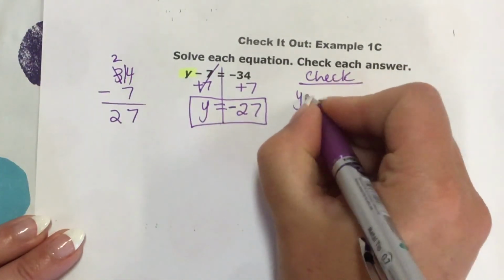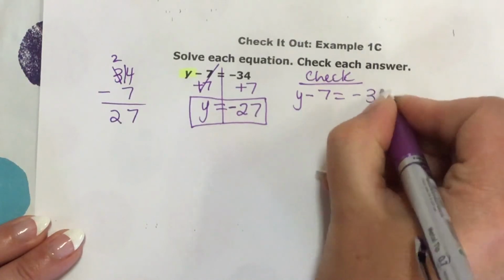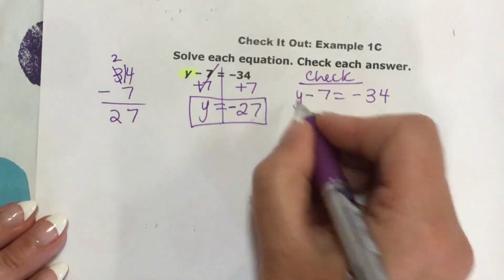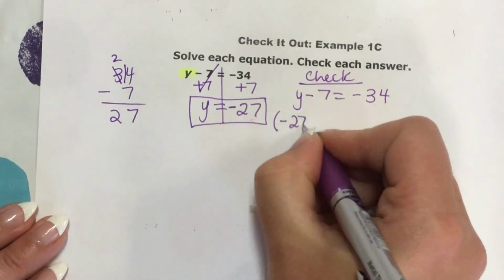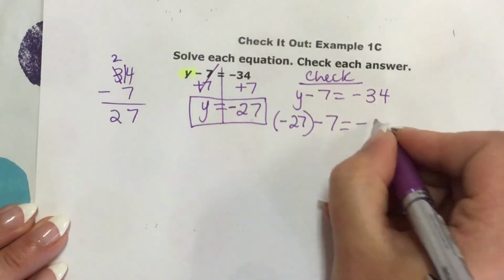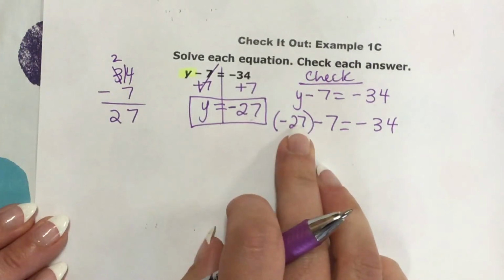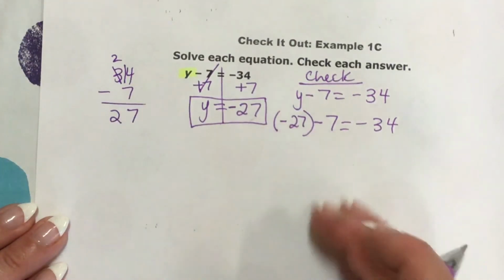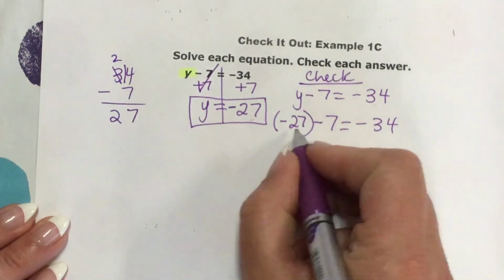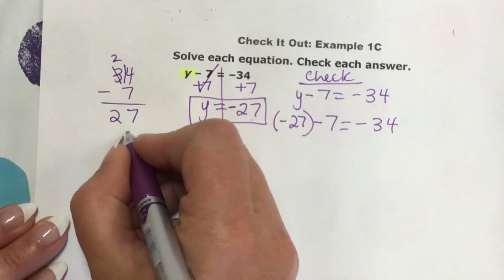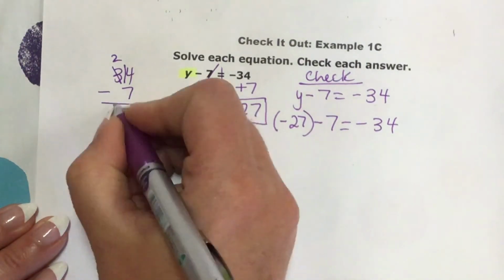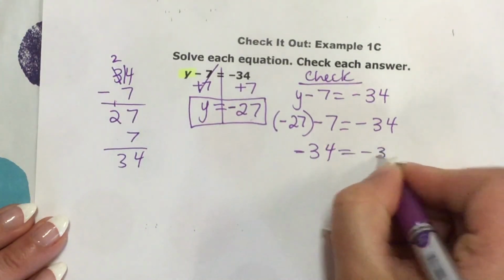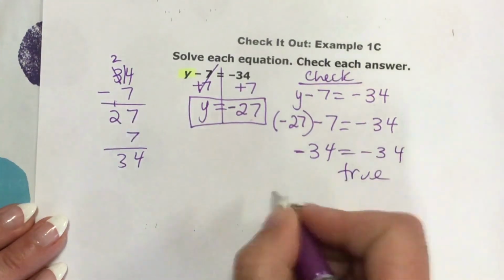Okay, so I'm writing y, write the original equation. I'm sticking in -27 for y. When you stick in a negative number for a variable, go ahead and put it in parentheses. Okay, I have a negative number here and a negative number here. Since I have two negative numbers, I add them and keep the sign. So 27 plus 7. 7 plus 7 is 14. 1 plus 2 is 3, so 34. Keep the sign. And so that's a true statement, which means we got it right.